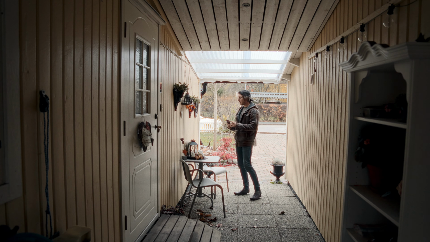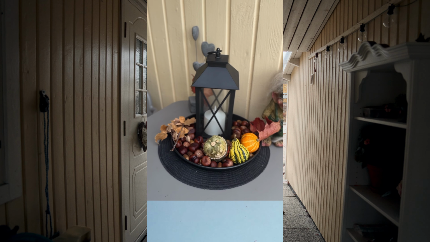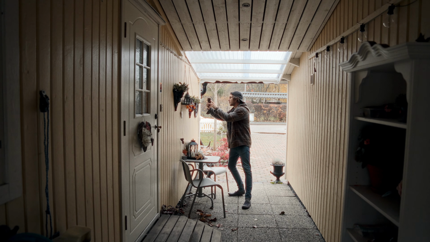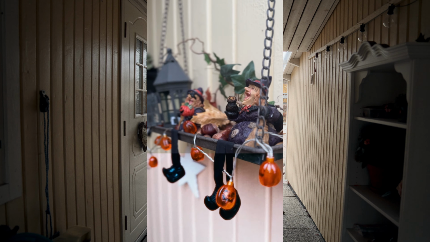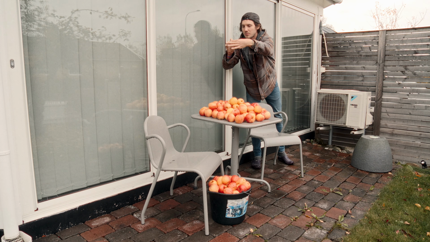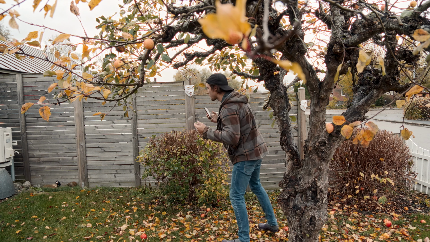We got some Halloween decorations here. So I will just take a few shots. So here we have a lot of apples. So I will take a last shot here.